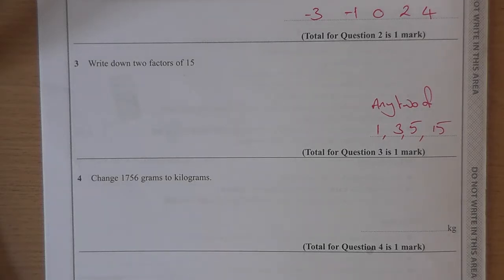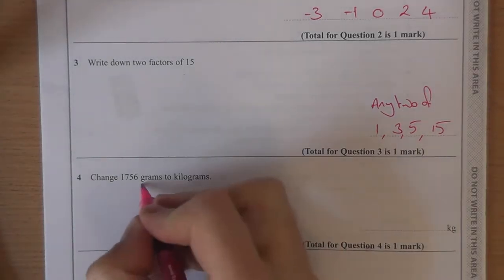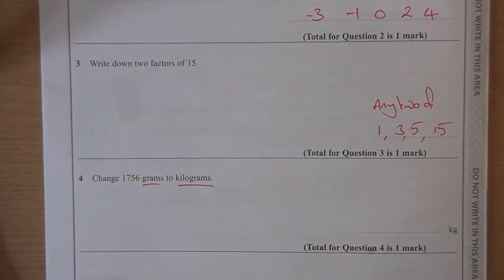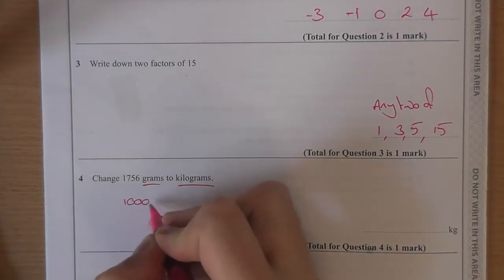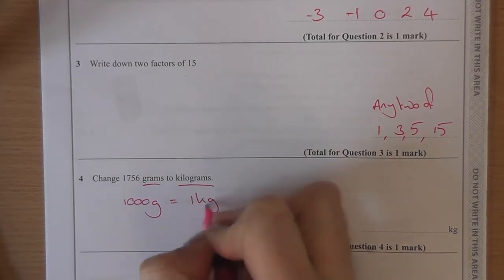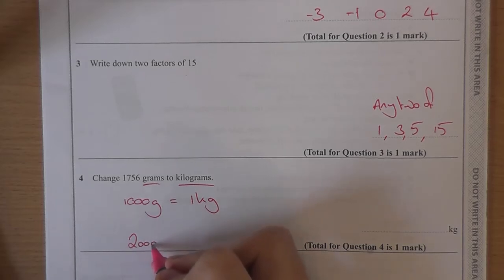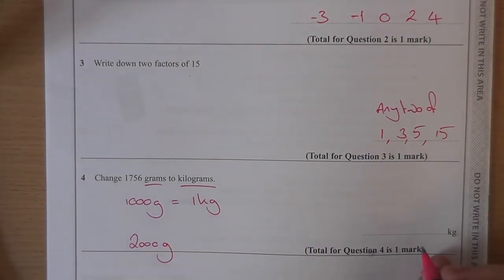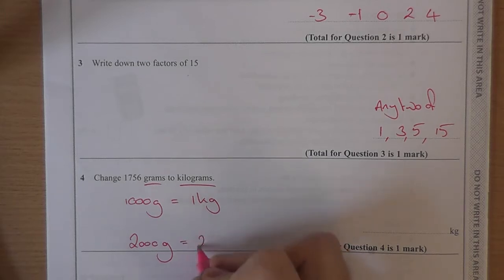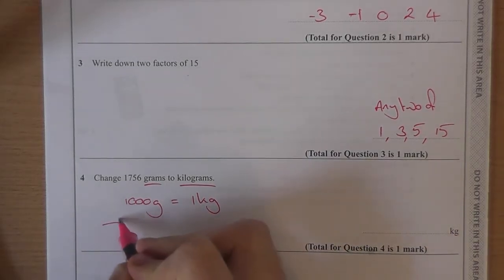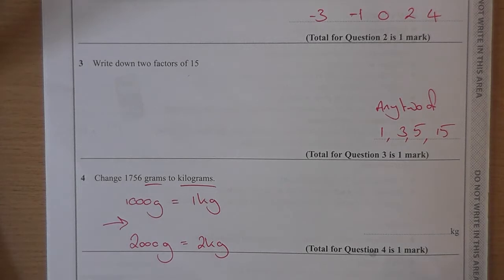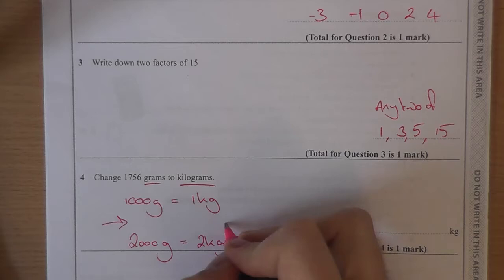Question 4. Change 1,756 grams to kilograms. Well, we're talking about grams and kilograms, so it might be helpful to write down the fact that we know about grams and kilograms. That 1,000 grams is the same as 1 kilogram. From there, it might also be useful to write down that 2,000 grams then, if 1,000 grams is 1 kilogram, then 2,000 grams will be 2 kilograms. 1,756 falls between 1,000 and 2,000. So the conversion to kilograms will fall between 1 and 2.